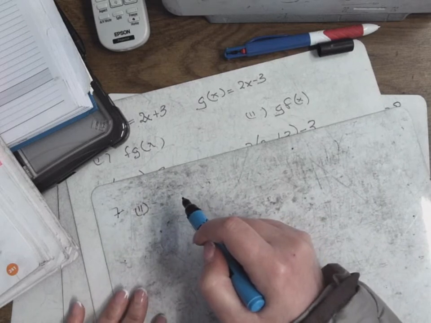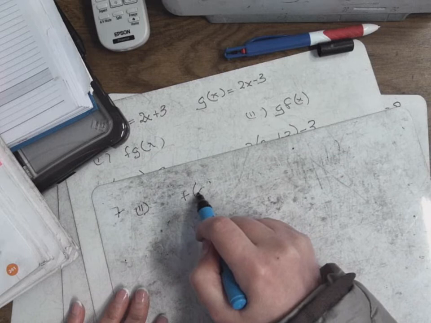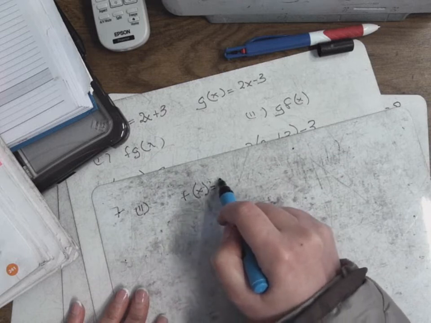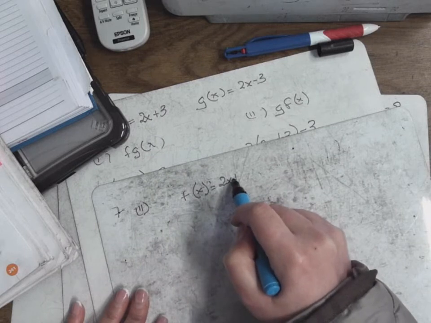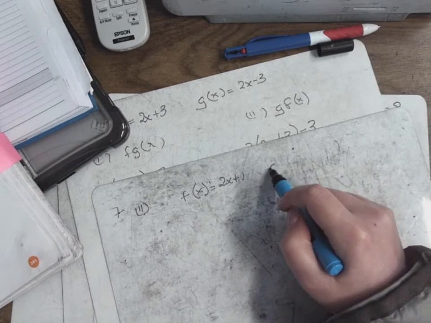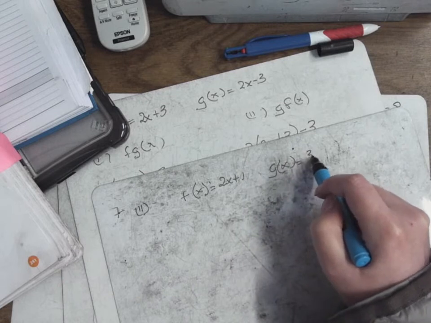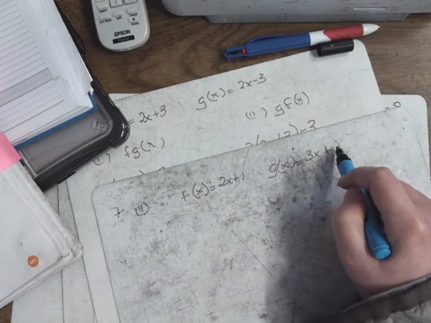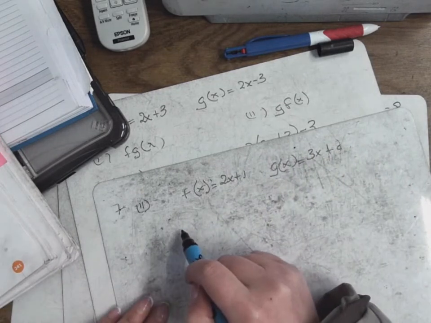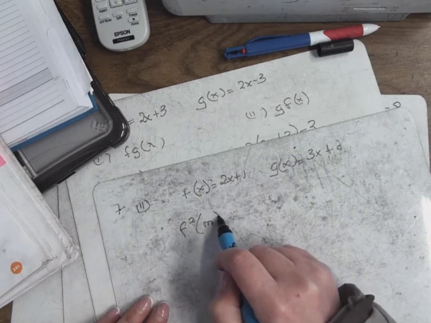Right, so 7 part 2 is f of x is equal to 2x plus 1, and g of x is equal to 3x plus c. Right, find m if f squared m is equal to m.